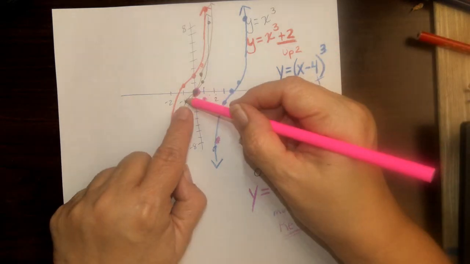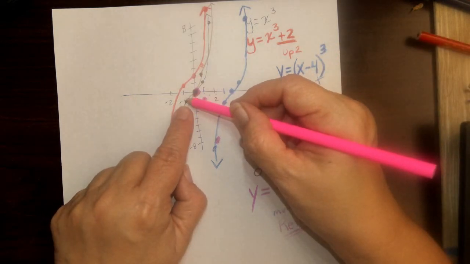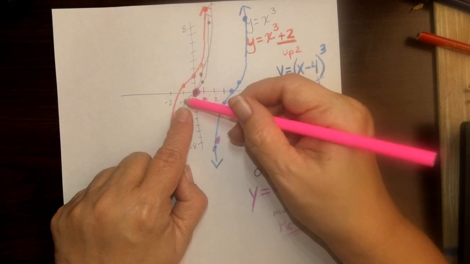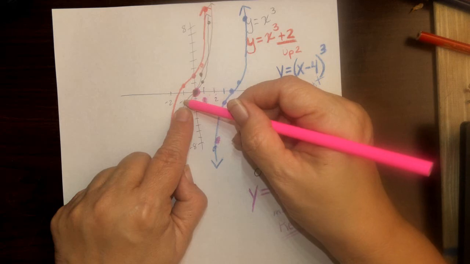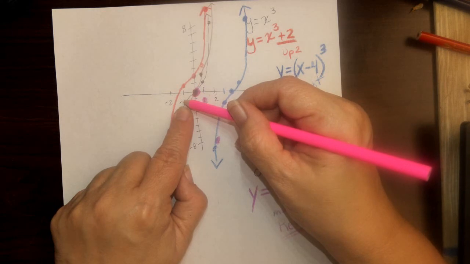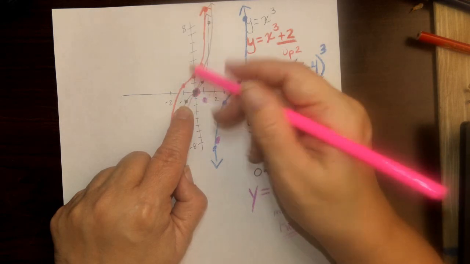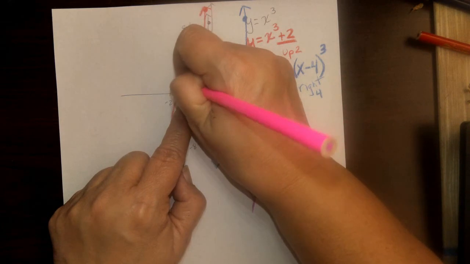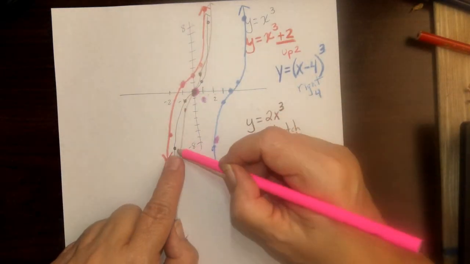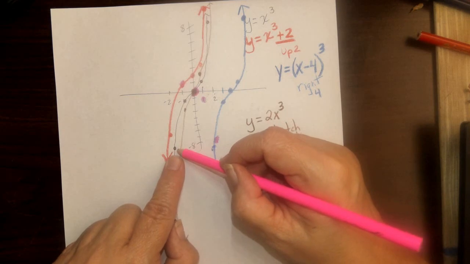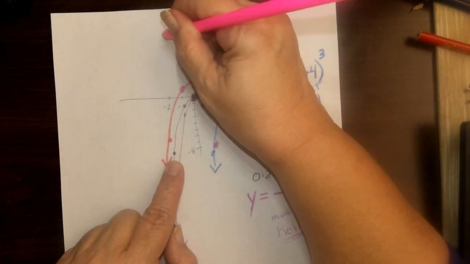Okay, now this point, back on my black parent function, it was 1, negative 1. But I'm going to flip from the negative times a negative, it's going to go up to positive 1. And this negative 8 is going to flip up to positive 8.